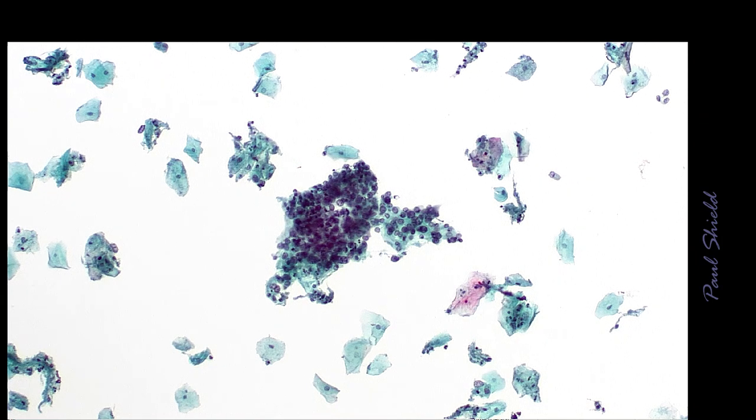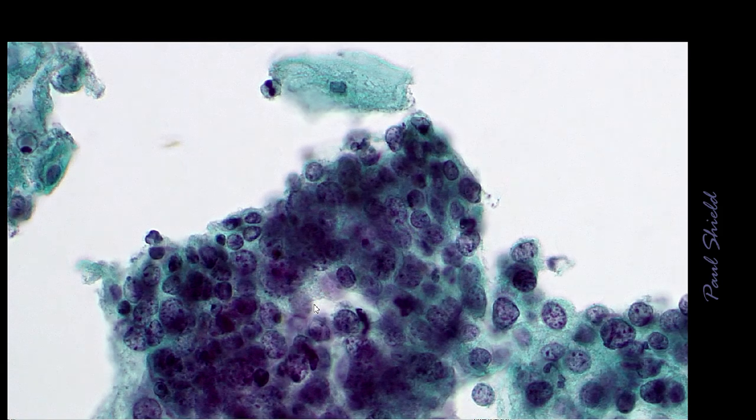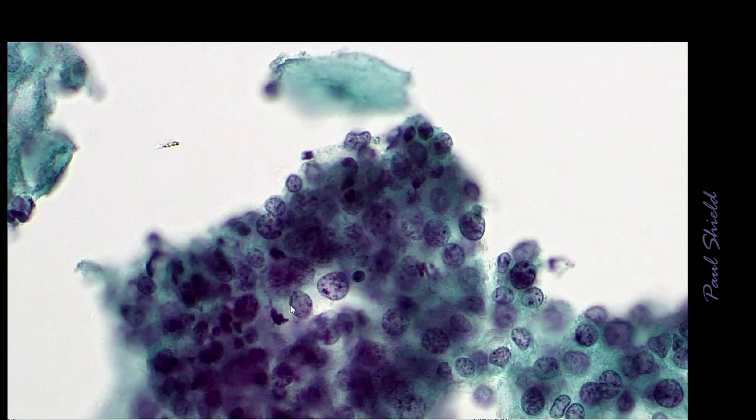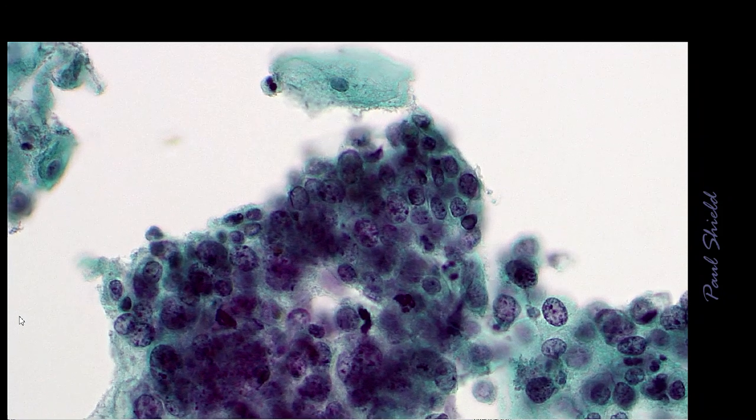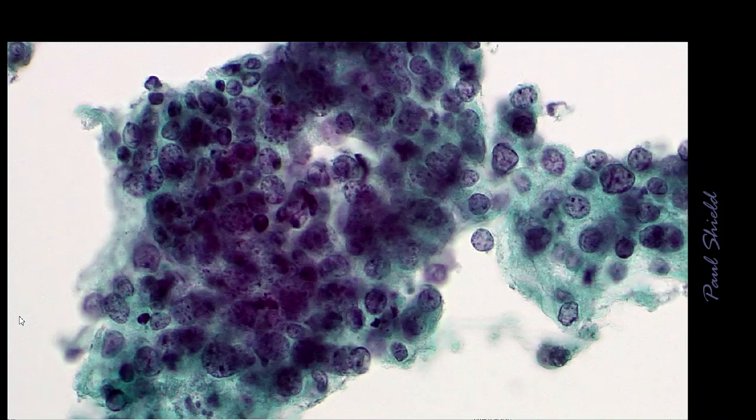Same case, this is a bigger group next to those endos. And you can see even at low power, it's not looking endocervical. So the nuclei are not in focus at once. There's another intermediate. They're quite large. They're much darker. This is probably a few nuclei deep if I focus up and down.